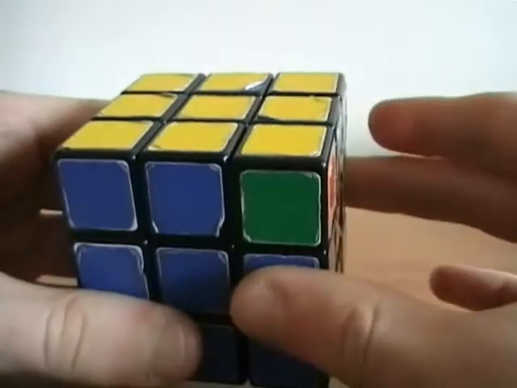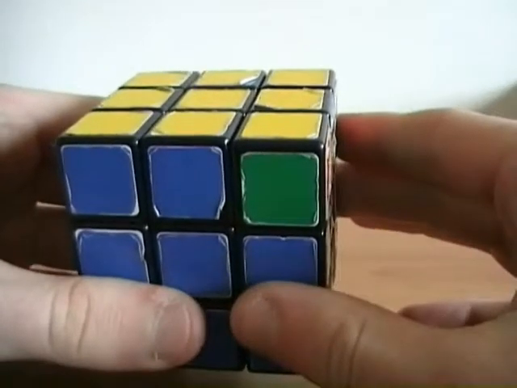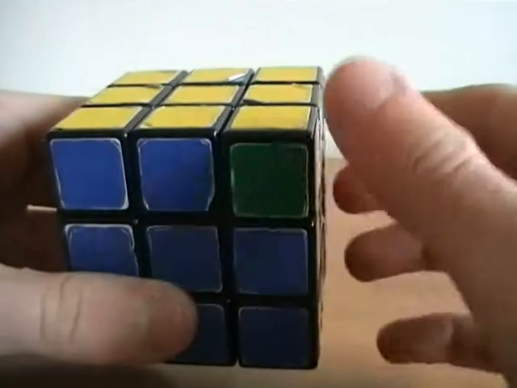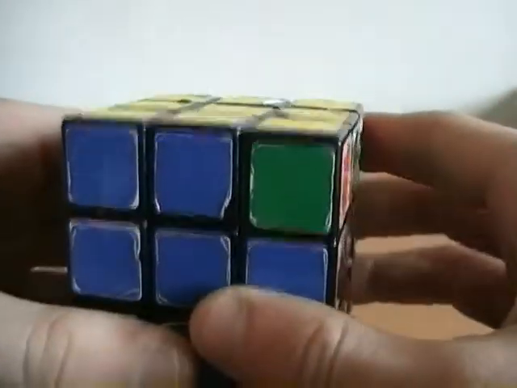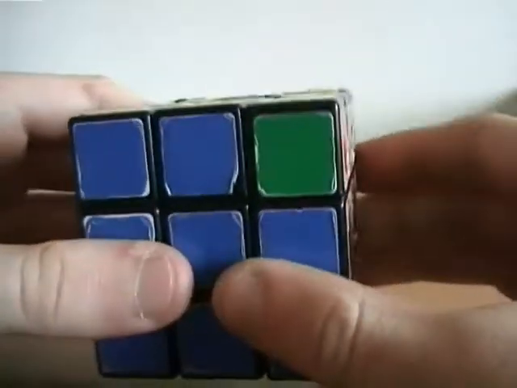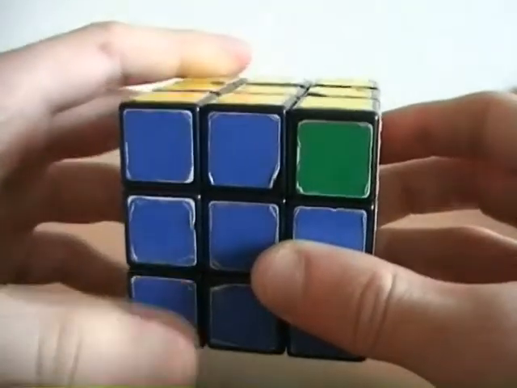Okay, now there is somewhat of a difference with the intermediate. You'll actually do a cube rotation, okay? So because we have no adjacent pairs, choose any face, so I'm going to choose this one, and we're going to start, okay?